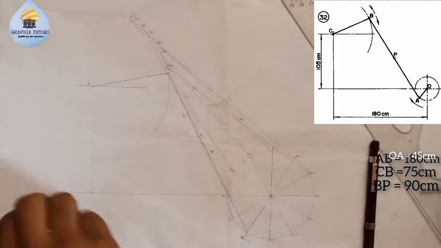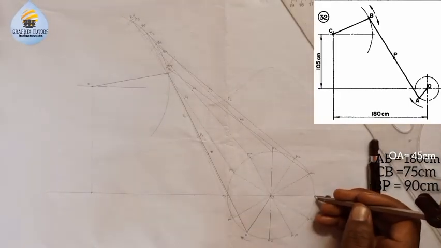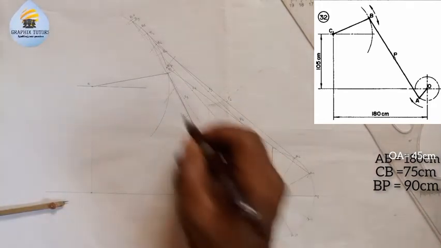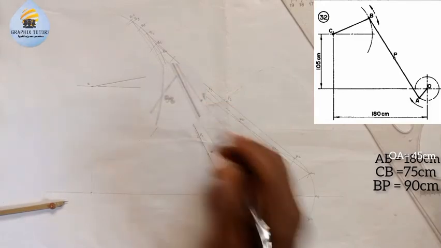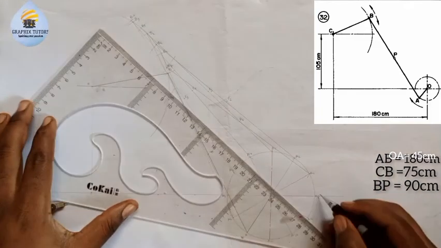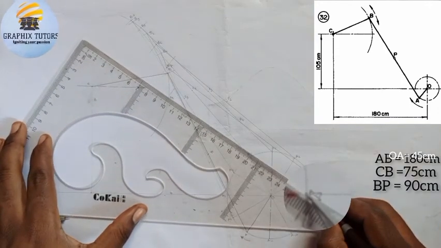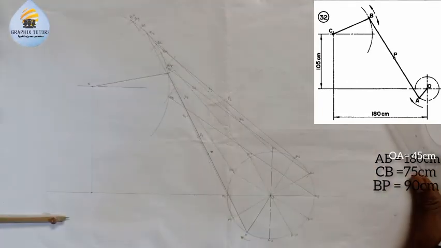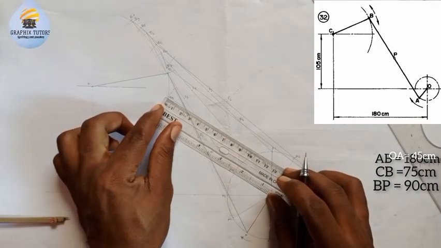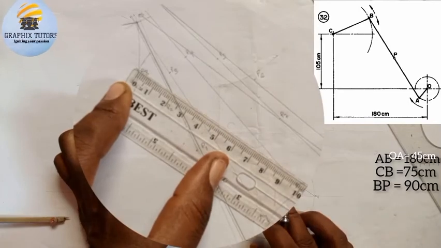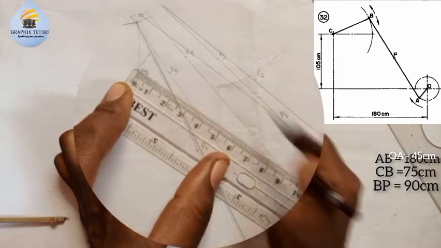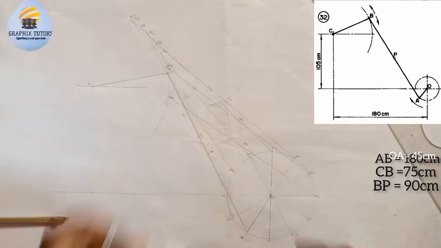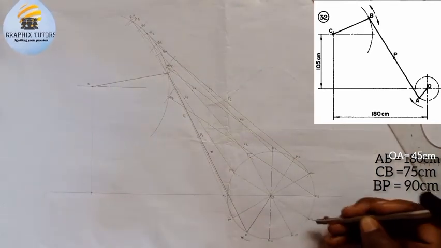I'll go again. A8, I'll mark at this point with the radius of 180. That will give me my B8. So I'll connect B8 and A8 together. So along B8, A8 will give me 90, where I'll get my P8. So from this point to this point is 90. And that'll give me my what? My P8.